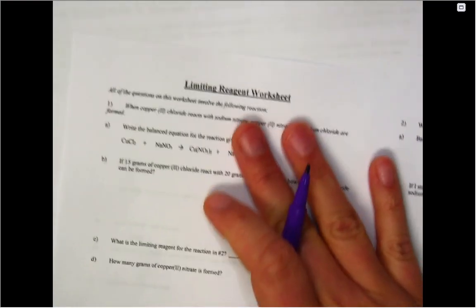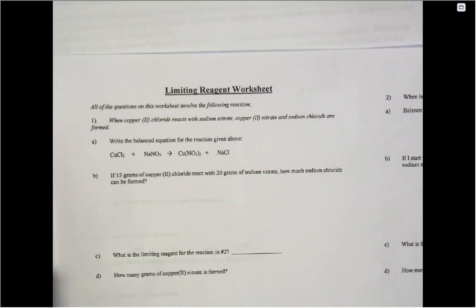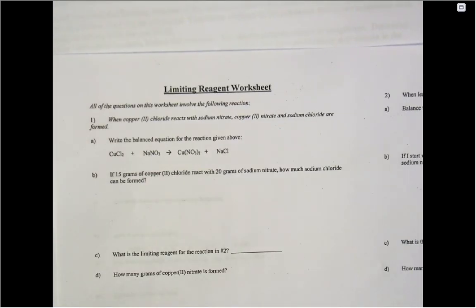So here's our paper, limiting reactant worksheet. It says reagent, by the way. Reagent is just the same exact thing, all right? So we can call it reagents or reactants, whatever you want. It's the ingredients.